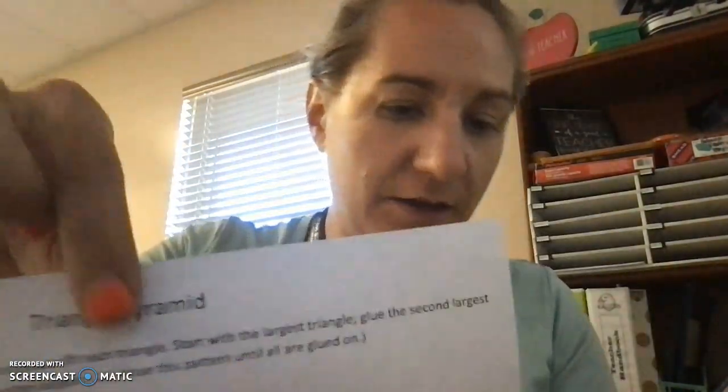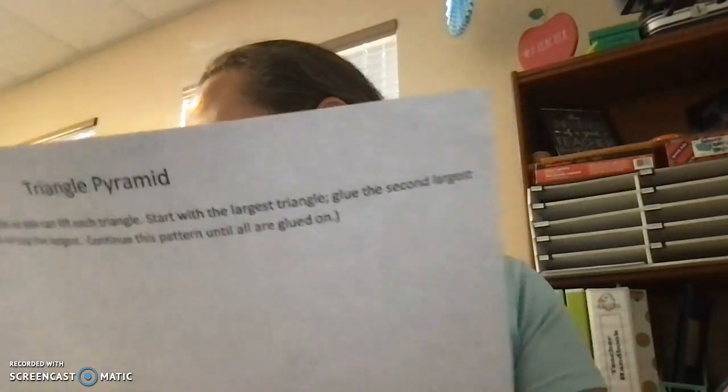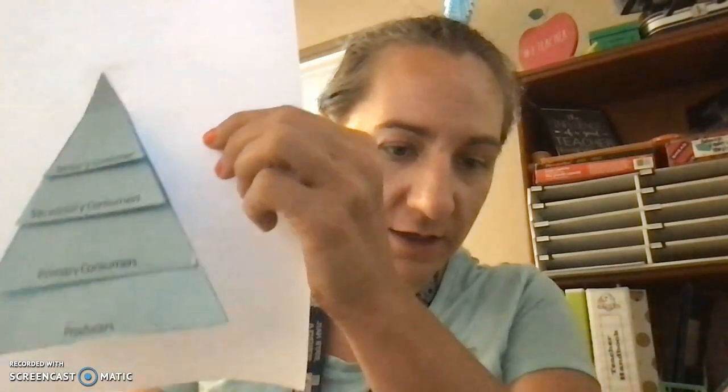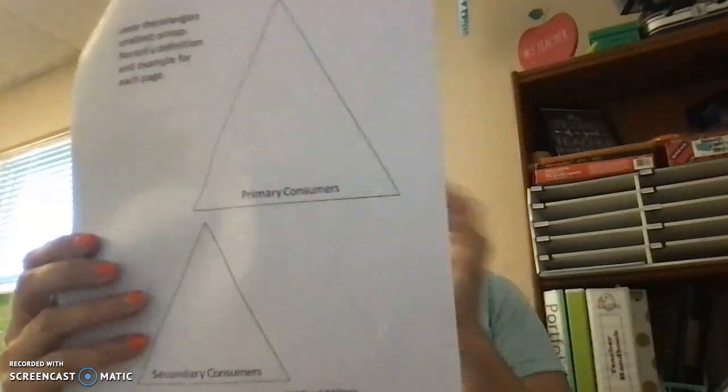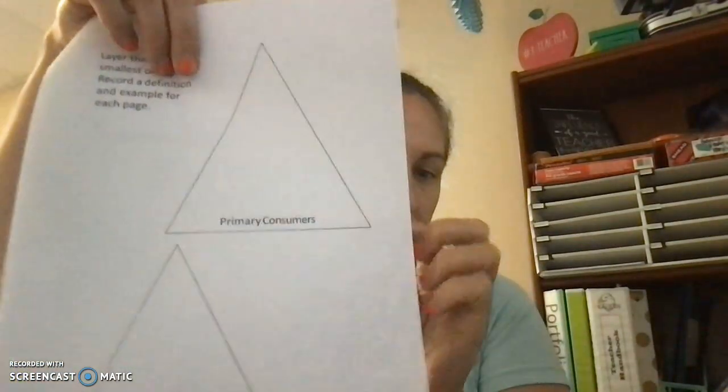So today we're going to do the triangle pyramid. In your packet you have a paper that says triangle pyramid like this. And then you also have a page that has a whole bunch of triangles on it. Yours looks like this. Yours are not blue. Mine are blue, so you can kind of see them a little bit better and a little different.